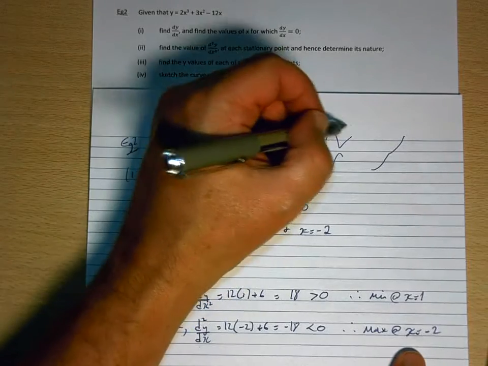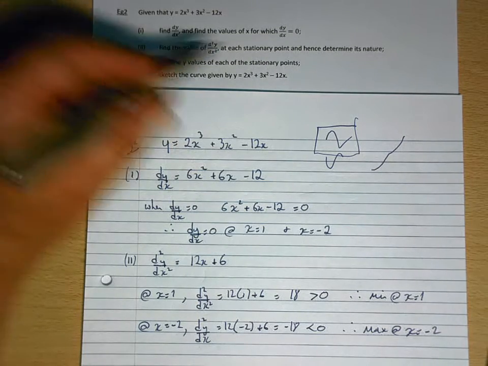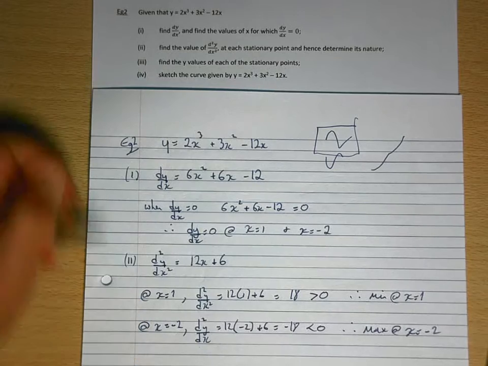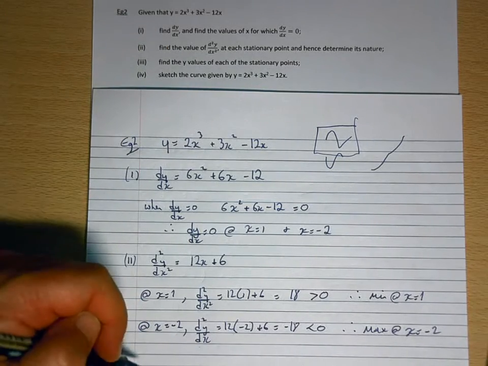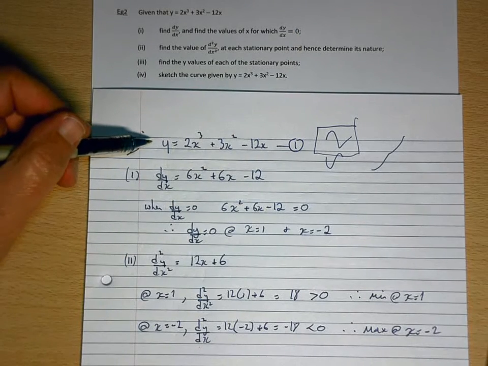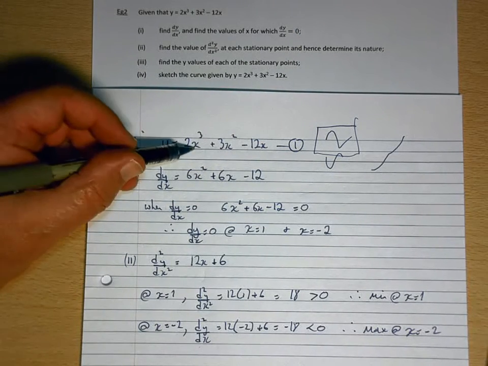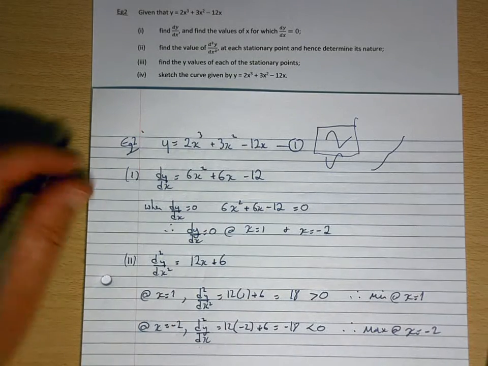So the curve that I'm going to sketch is going to look like that one. It's going to have a maximum before the minimum. So we've done that. Part 3, find the y values of each of the stationary points. To find the y values now, I need to go back into my original function to work out the y that corresponds to the two stationary point x values.